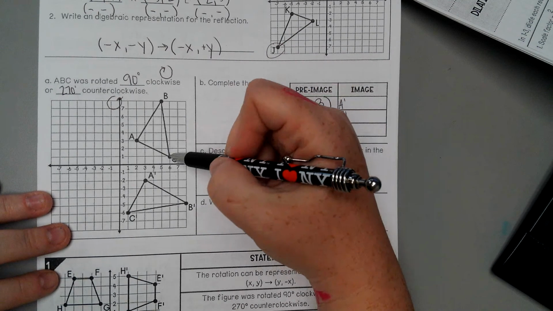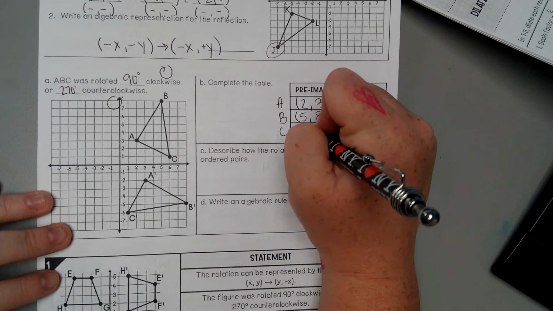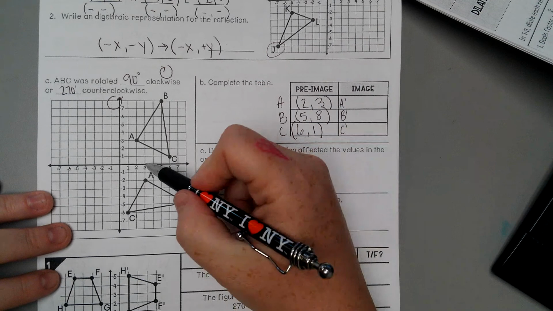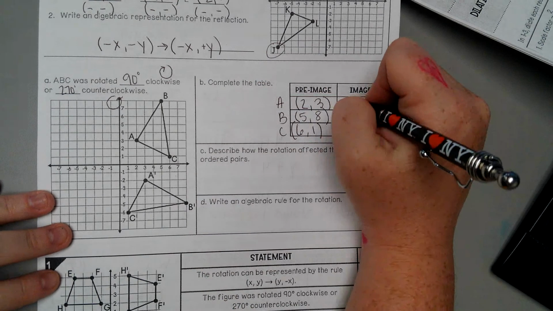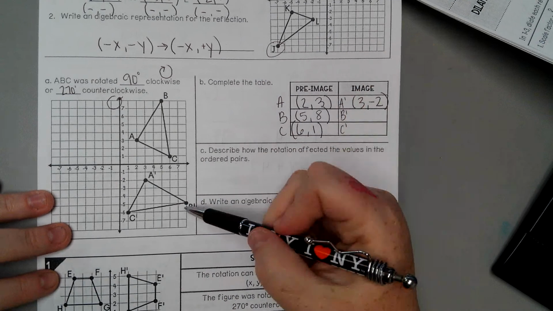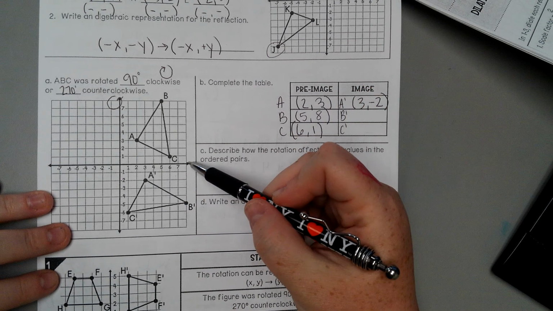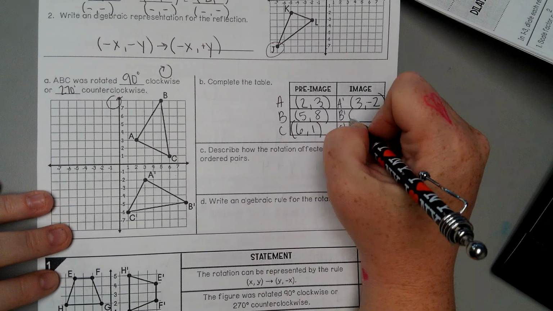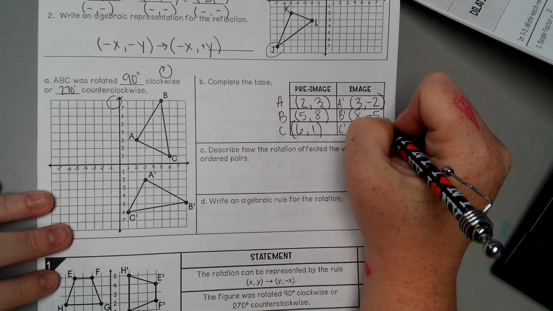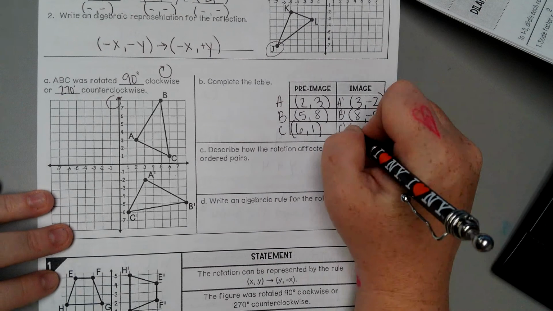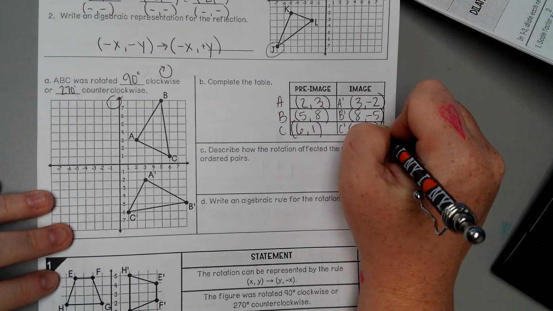And C is 6, 1. A prime is 3, negative 2. B prime is 8, negative 5. And C prime is 1, negative 6.